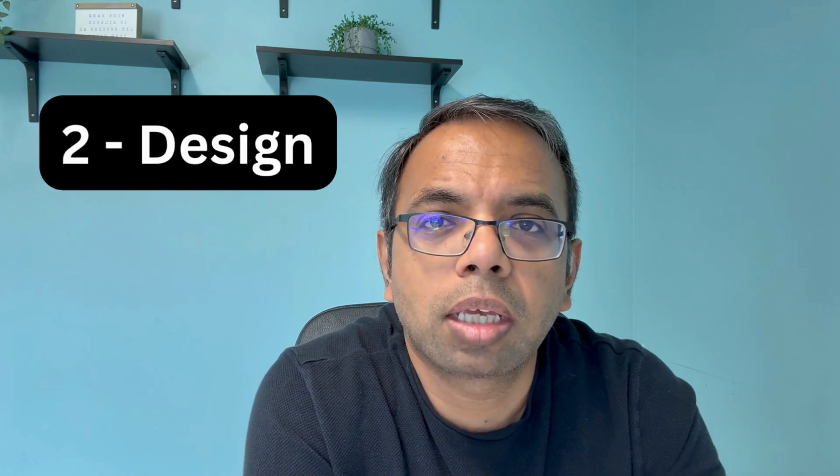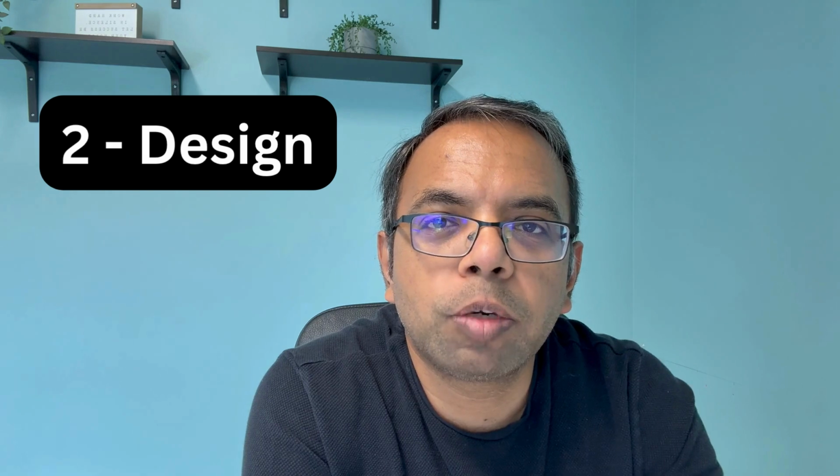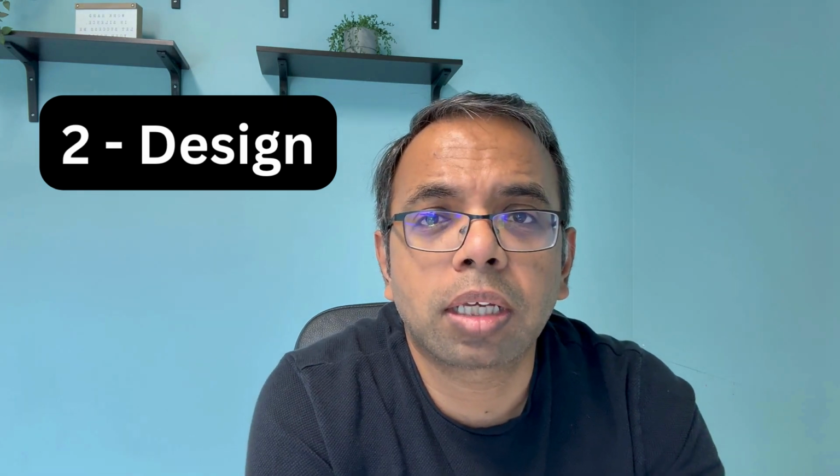Now step number 2 in this workflow is design. Now trust me, design matters more than most developers think. There's no point in building an app with a great backend and functionality if the UI design looks clunky and it's not user friendly. That's why one should bring design to the front of the process.